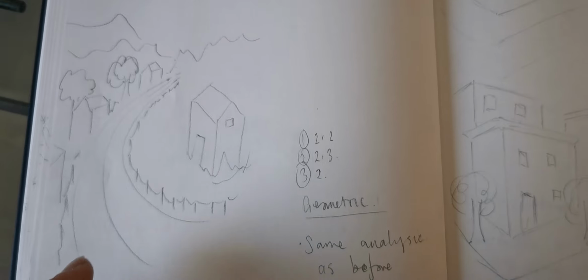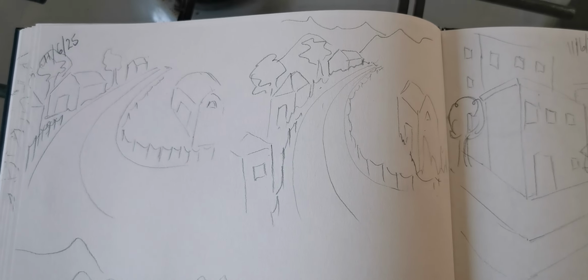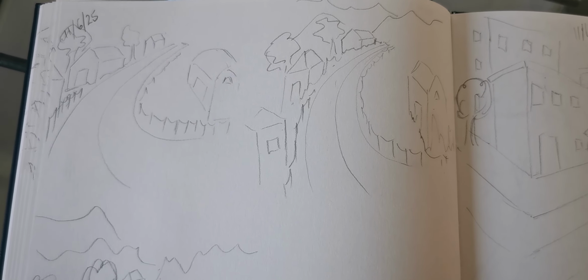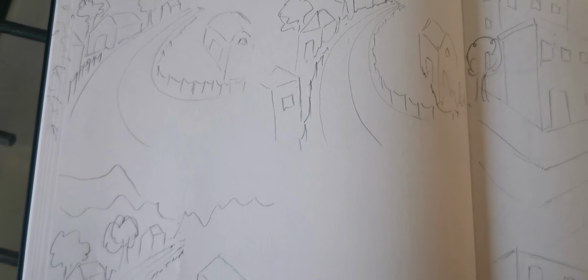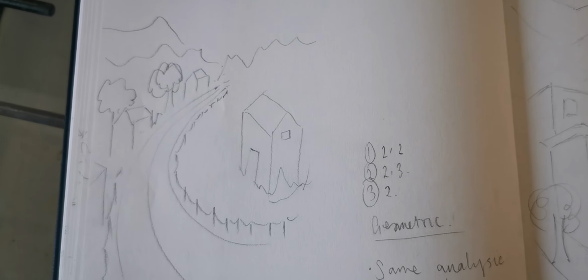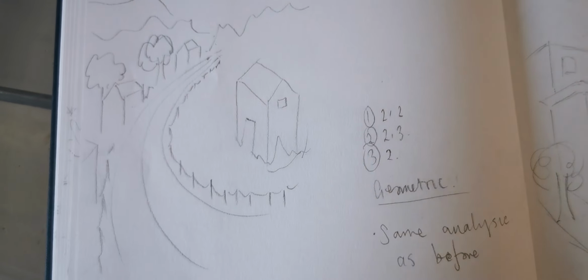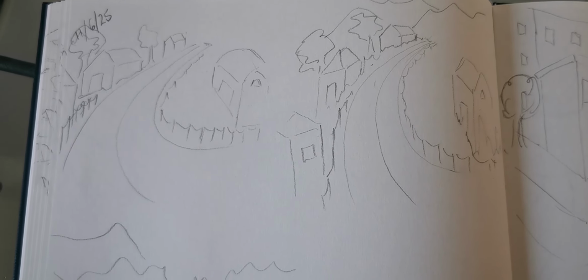So yeah, two perspective, and that's what I found in the research: for the most amount of landscapes, people use two perspective for the scenes, any type of scene in a landscape, cafe, country, city, anything like that. So this is the approach that I have utilised for this one.